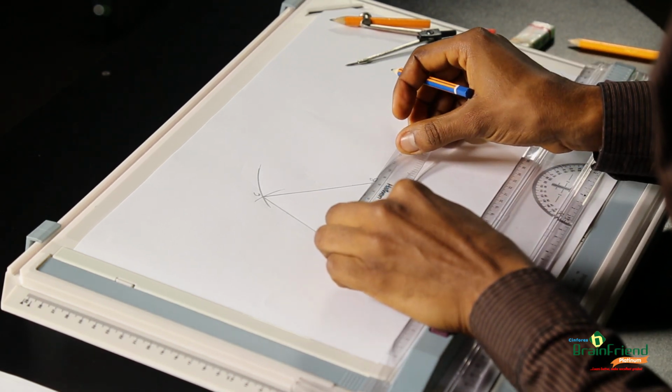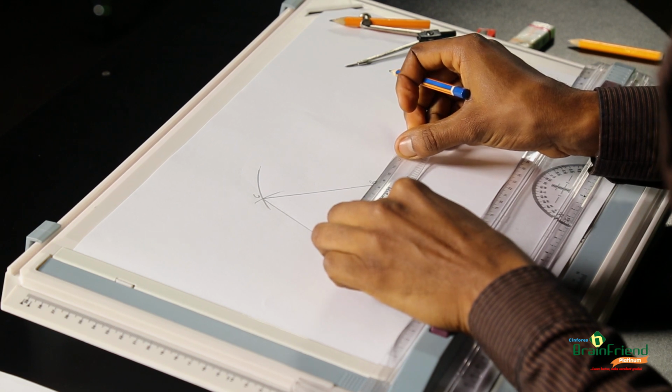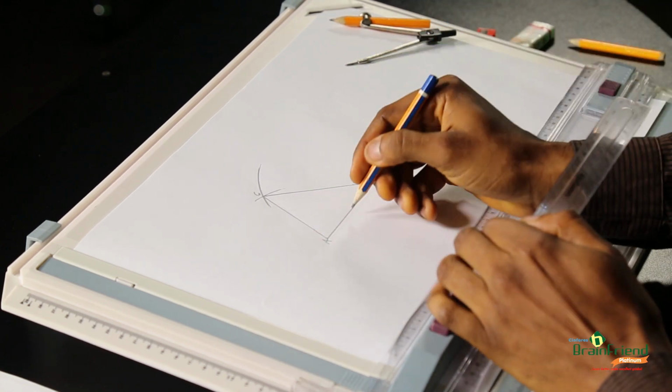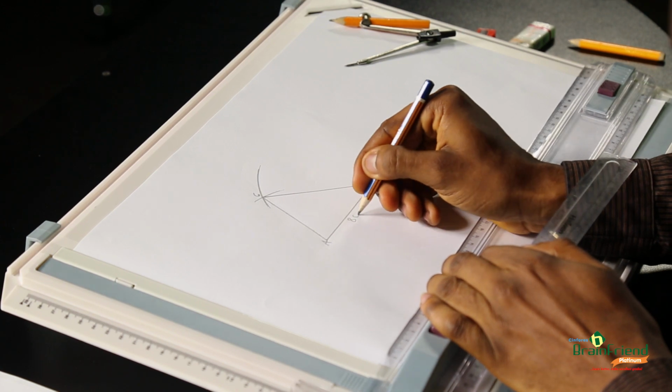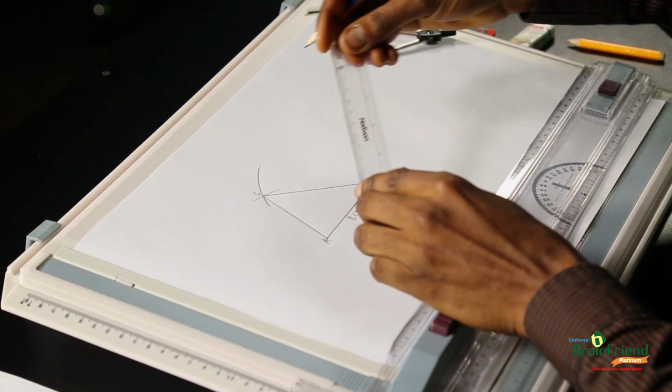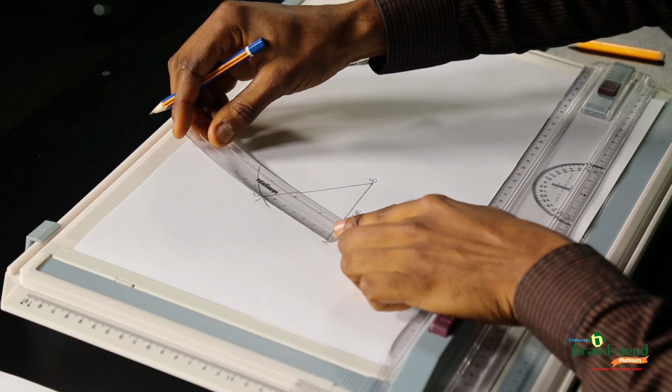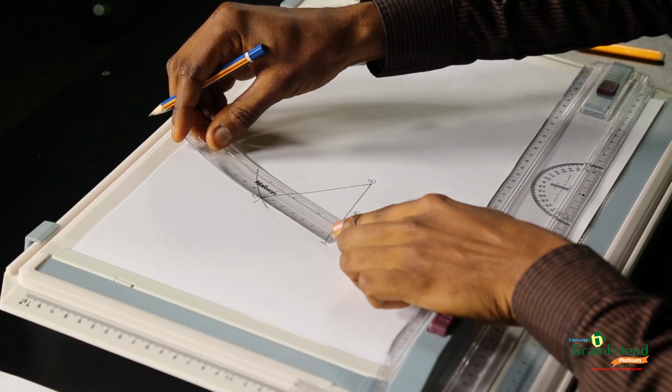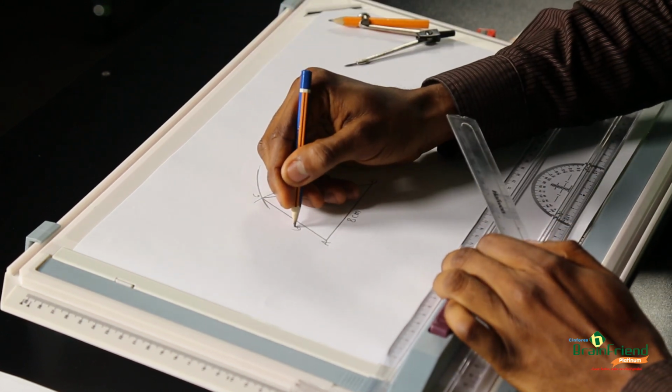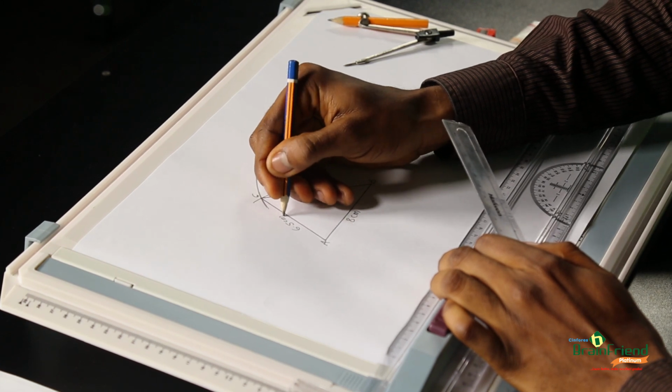From my measurement, A to B is 8 centimeters. A to C is 6.5 centimeters.